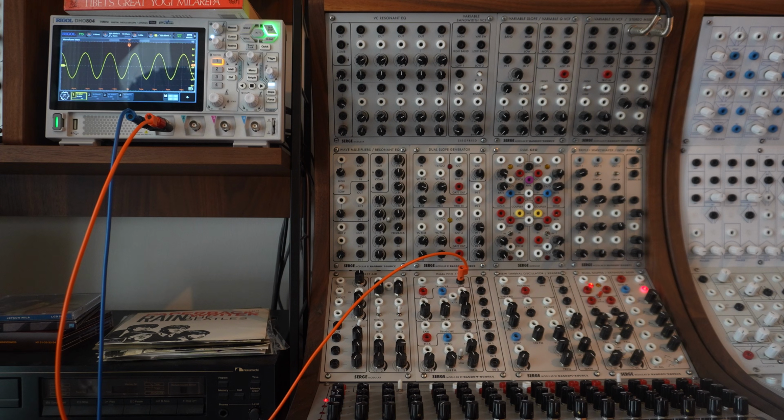Let's start looking at linear and nonlinear systems. So what is a linear system? Well, first, how are we defining a system here?